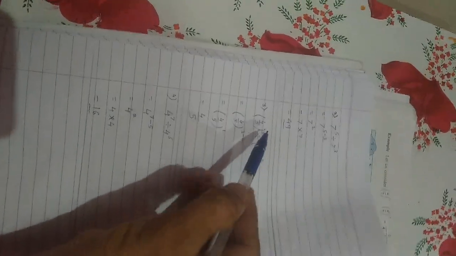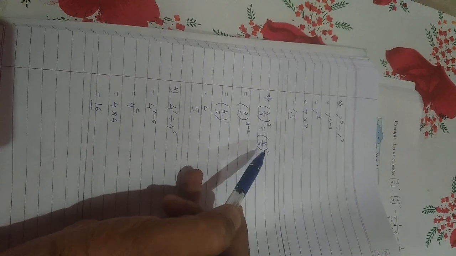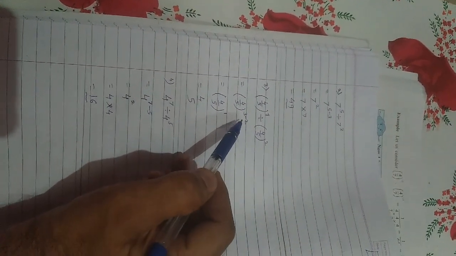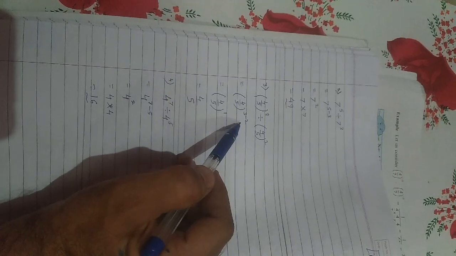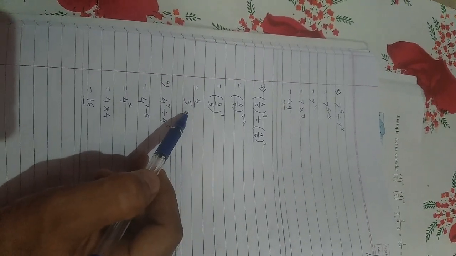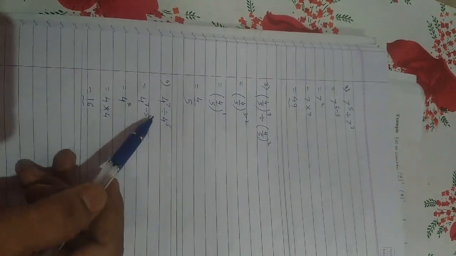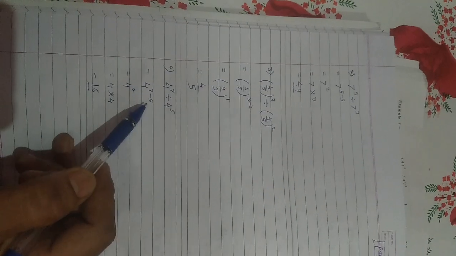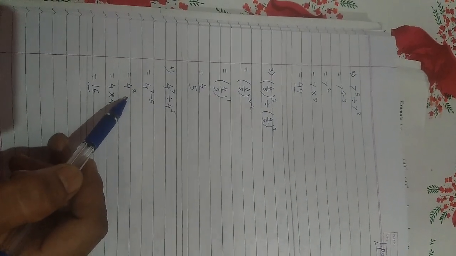Some more questions: 4 upon 5 raised to 3 divided by 4 upon 5 raised to 2. Here the base 4 upon 5 is same, so we subtract the indices: 3 minus 2 is 1. The value will be 4 upon 5 only. One more question: 4 raised to 7 divided by 4 raised to 5. Then 4 raised to 7 minus 5, that is 4 raised to 2.